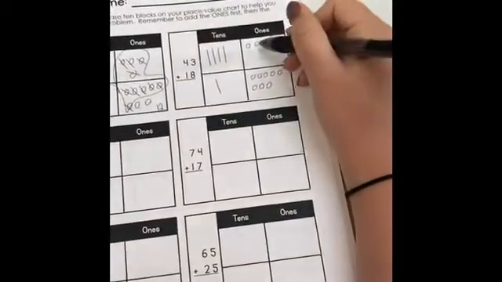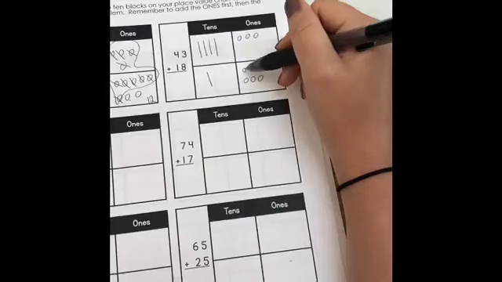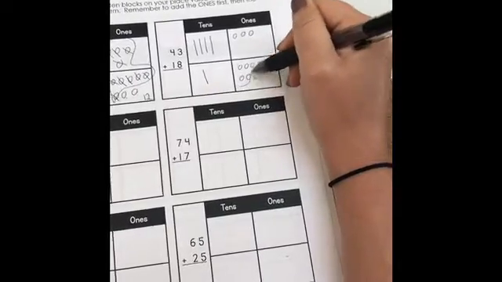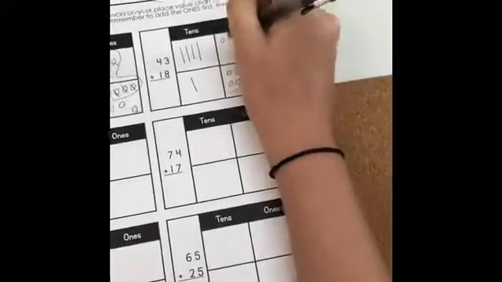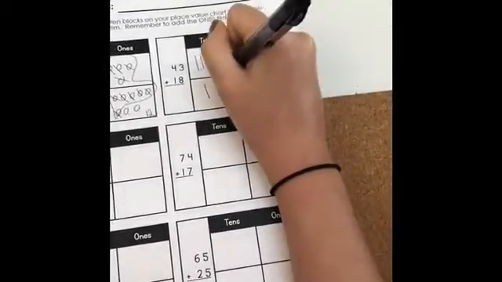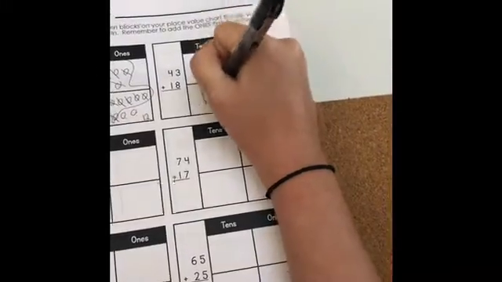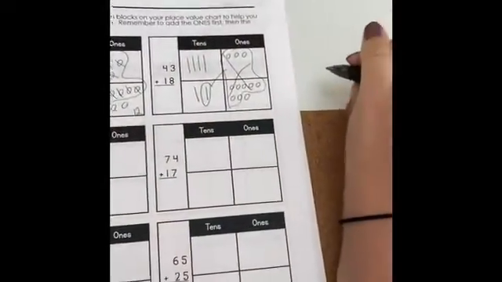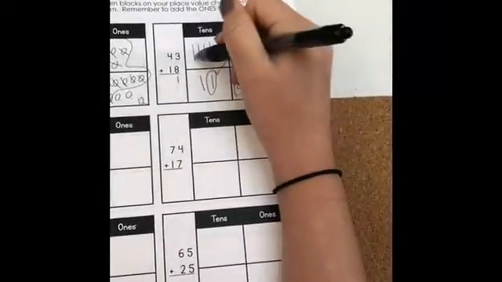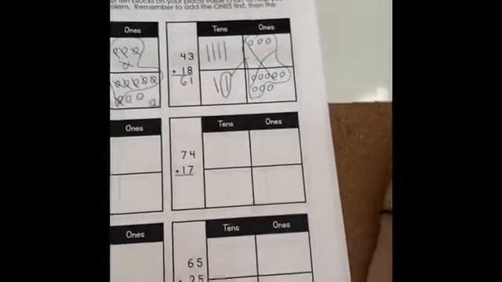So I'm going to count my ones. 1, 2, 3, 4, 5, 6, 7, 8, 9, 10. And I'm going to put them in a group and cross them out because I'm not going to count them anymore, but I'm going to make a 10 here. And that's my new 10 that I just created. So I have one left over. Now I have 1, 2, 3, 4, 5, 6 tens.